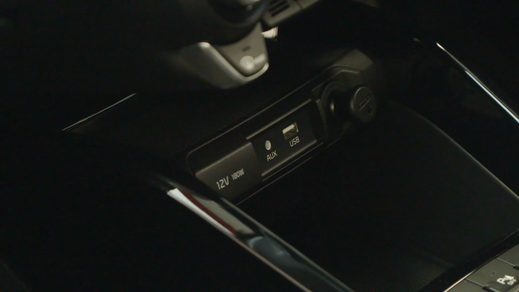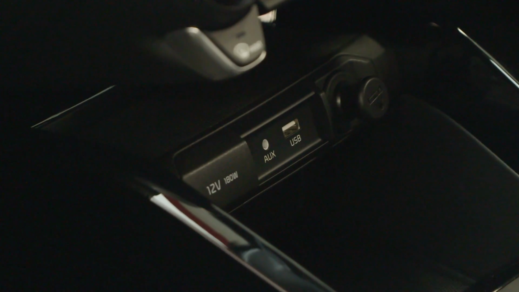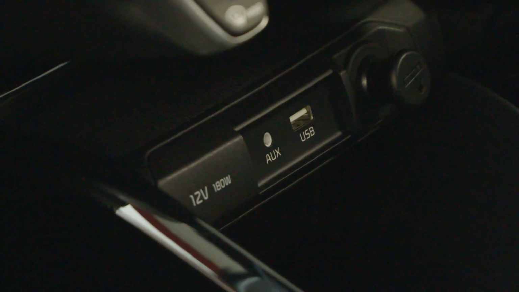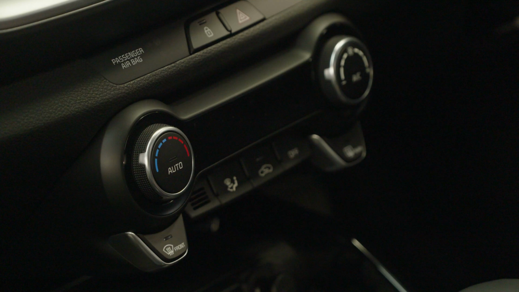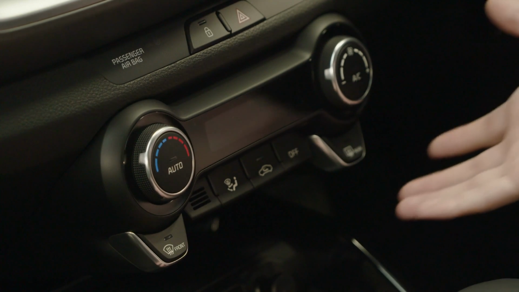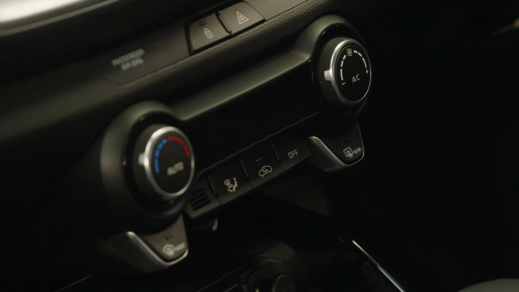Here we have a 12-volt charging point. To the right, we have an auxiliary input and a USB input. Things such as pen drives and mobile phones can be plugged in. Here we have the aircon settings. By pressing any of these buttons, you will see what settings are currently on the screen.